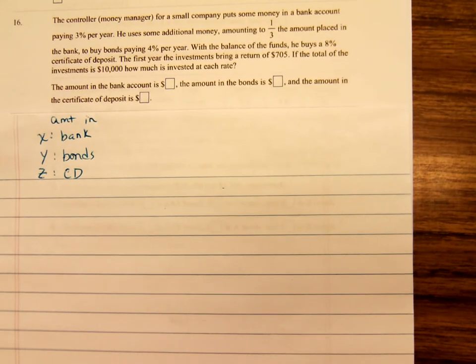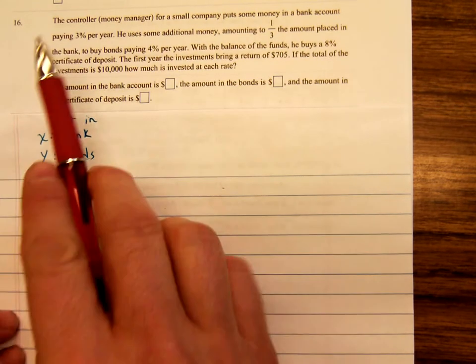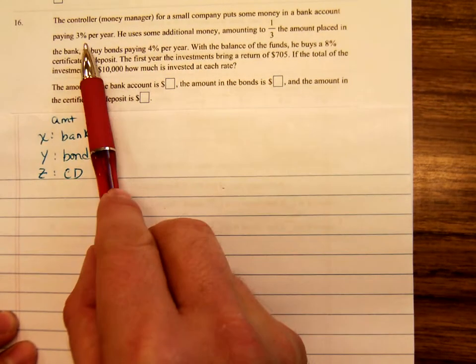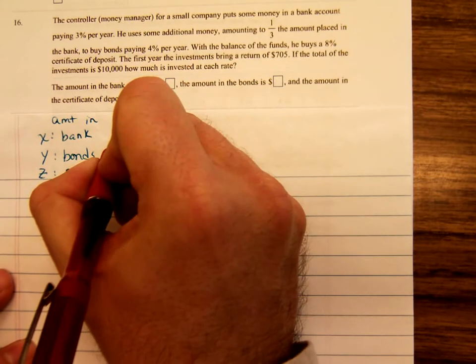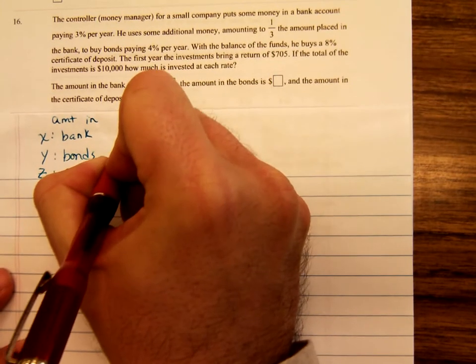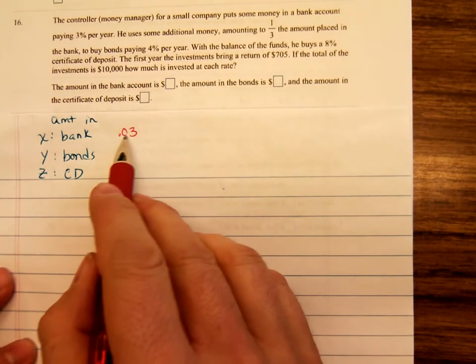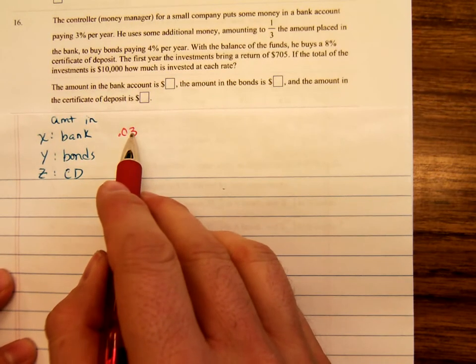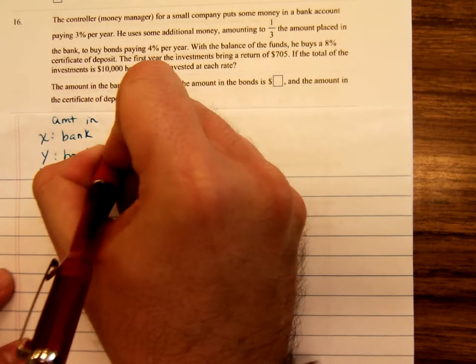Let's see now. The bank account pays 3% per year. I'll write that as a decimal, .03. So this is the interest rate.